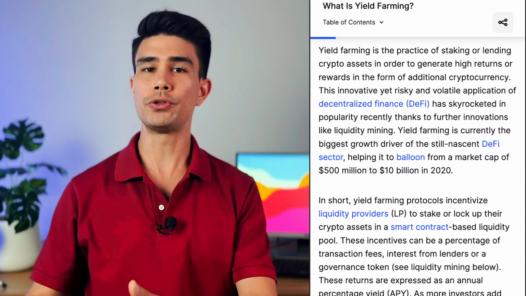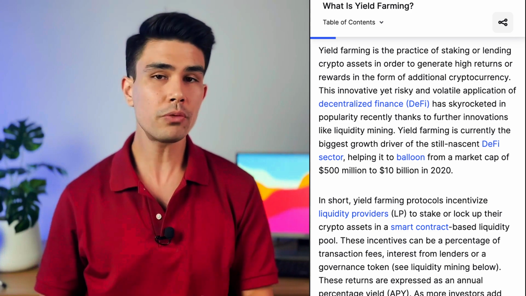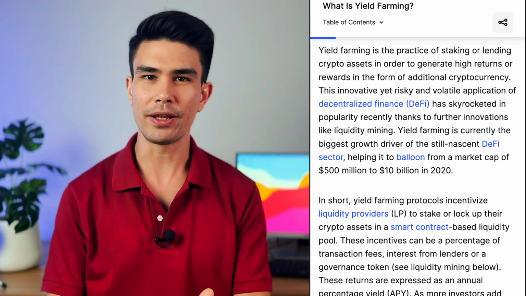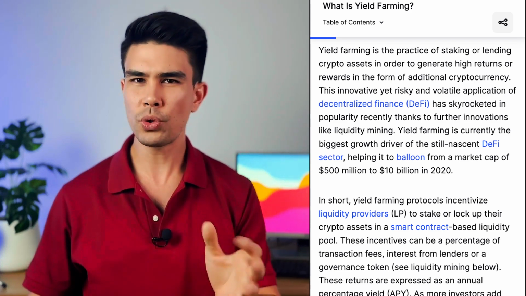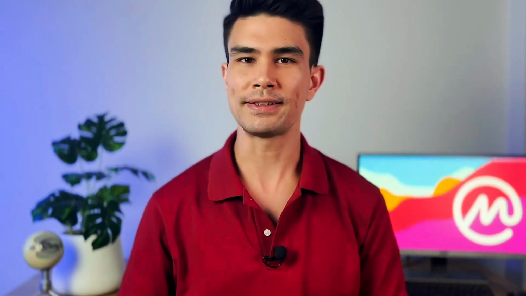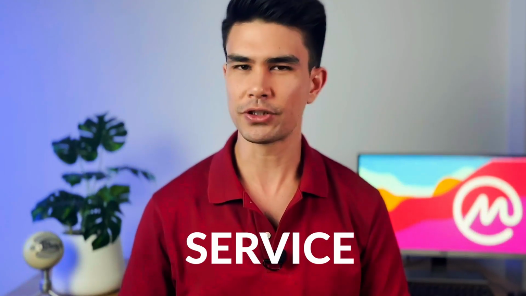The hype was partly driven by what's called yield farming. It involves supplying crypto to a liquidity pool through which other people can exchange different cryptocurrencies without an intermediary. As a reward for supplying liquidity to a pool, you earn interest. This process, in short, describes what Binance Launchpool really is, a centralized yield farming service.